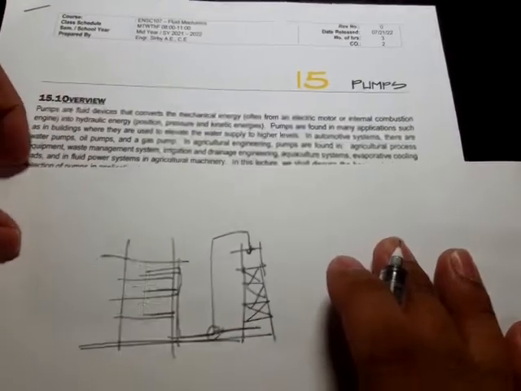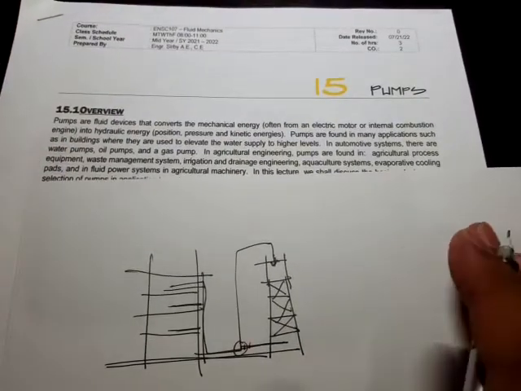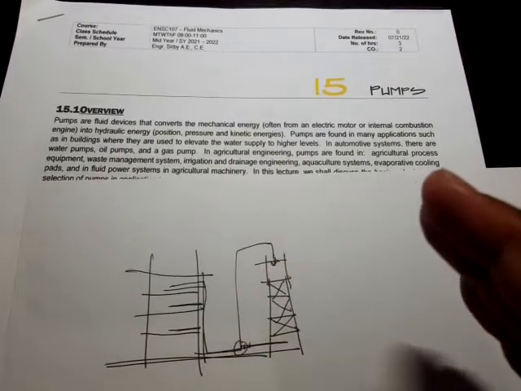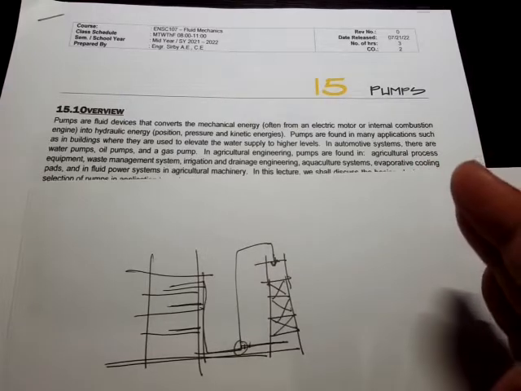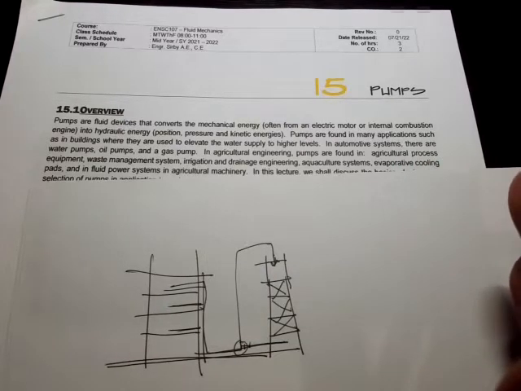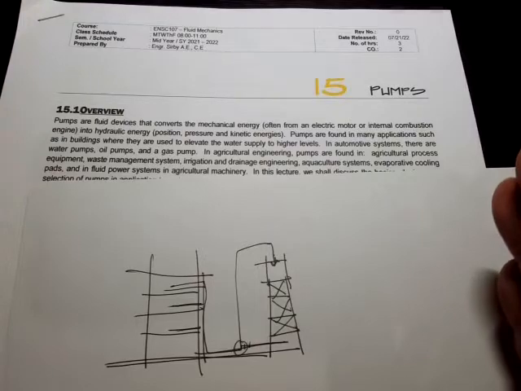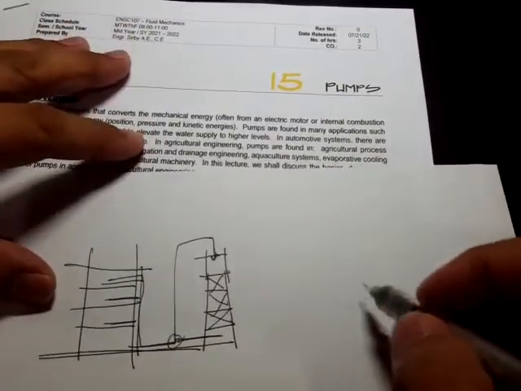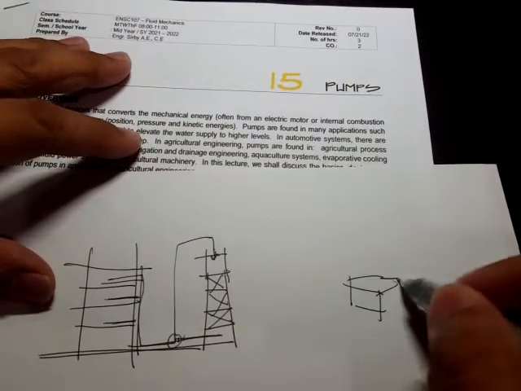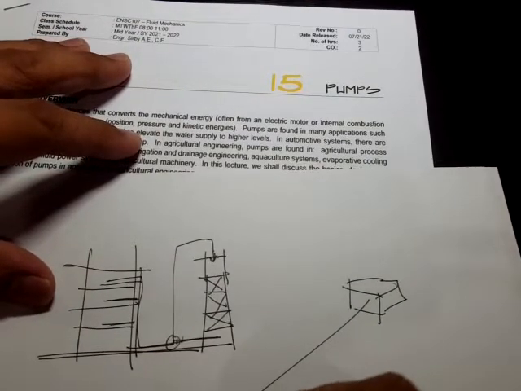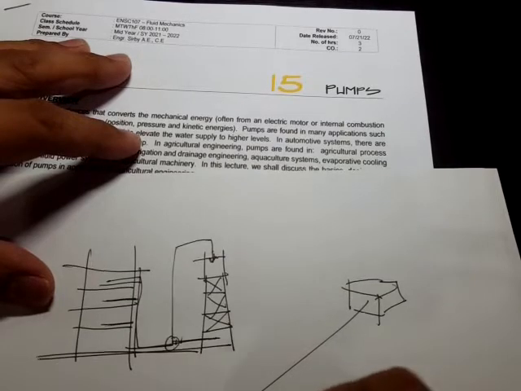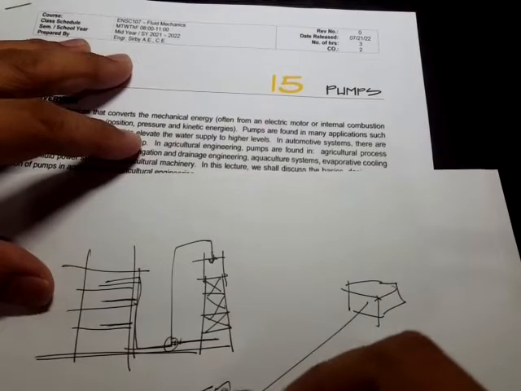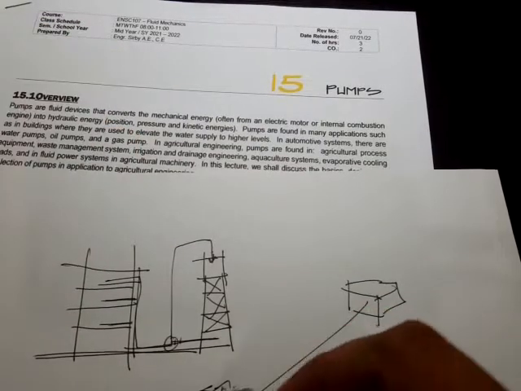Okay, so another application is in automotive systems. We know that in automotive systems there are actually a lot of fluids. One example is the fuel supply system. So how does fuel travel from the fuel tank, for example, up to the cylinder, up to being injected into the cylinder?